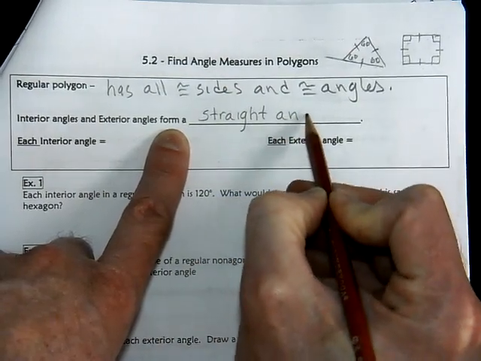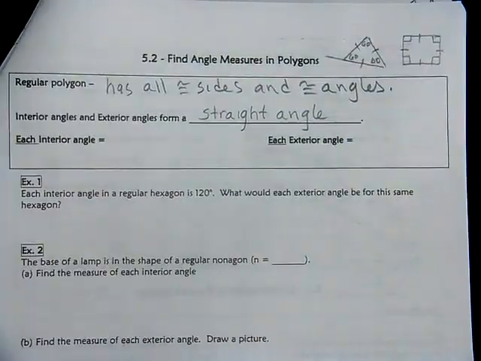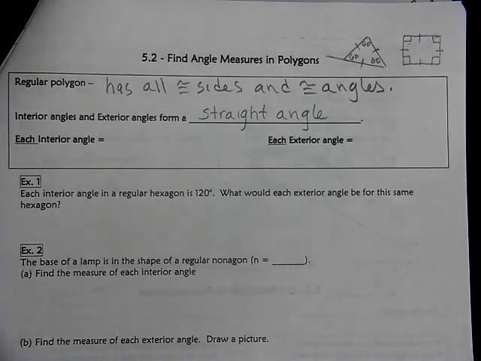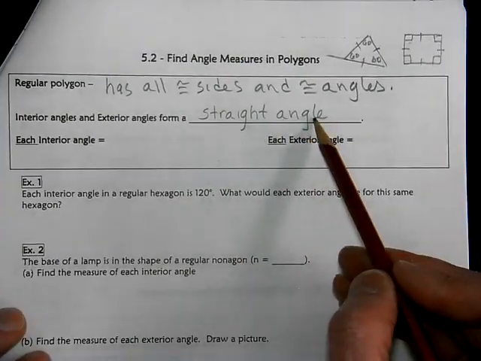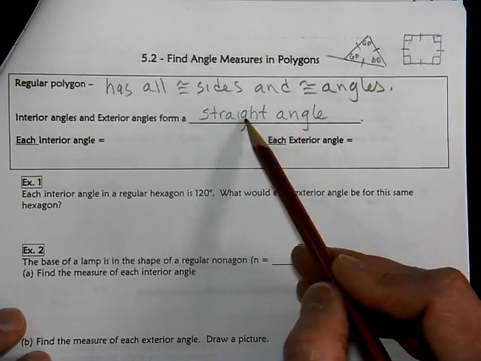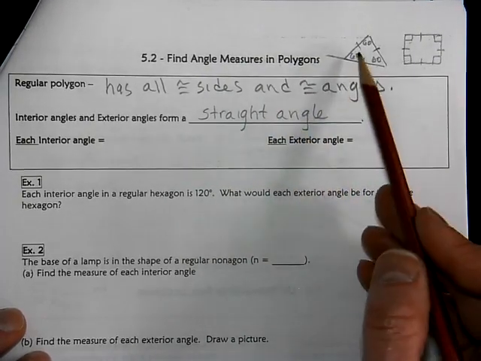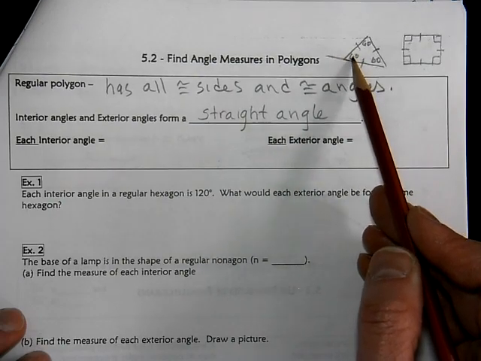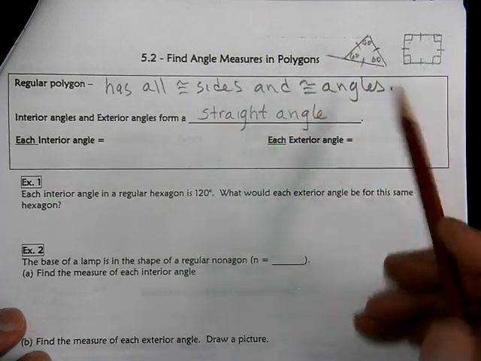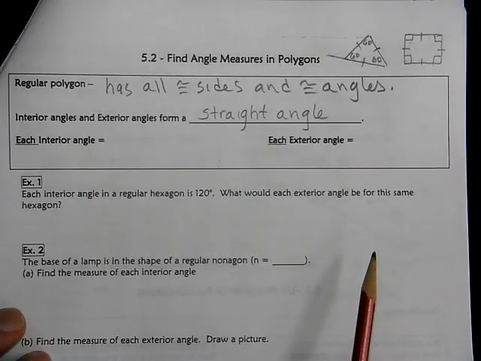What do we know about a straight angle? The sum is going to be 180 for a straight angle. They are supplementary. The exterior angle and the interior angle will be supplementary, a straight angle.